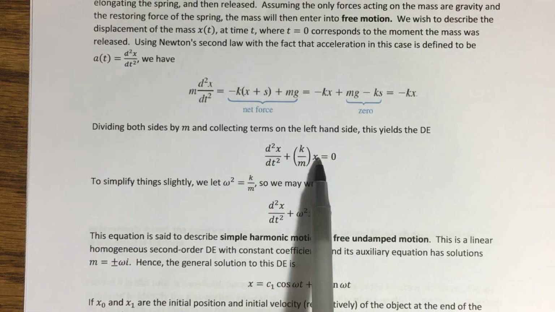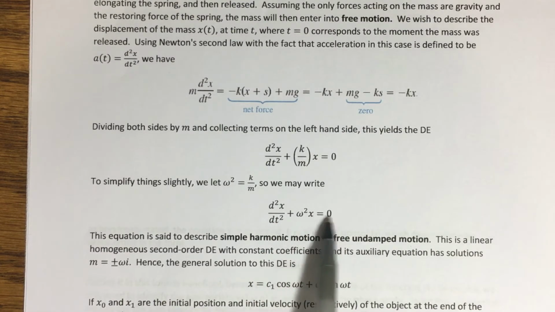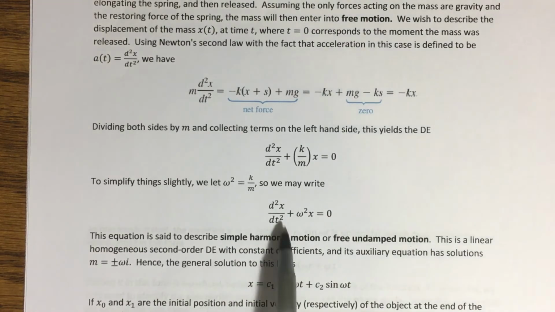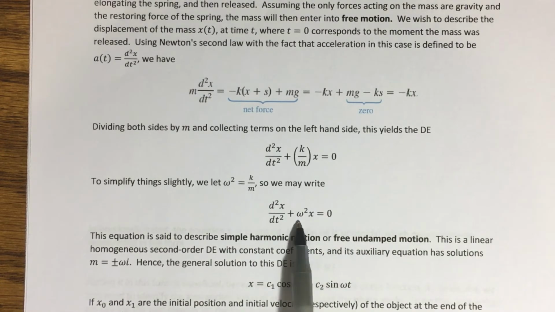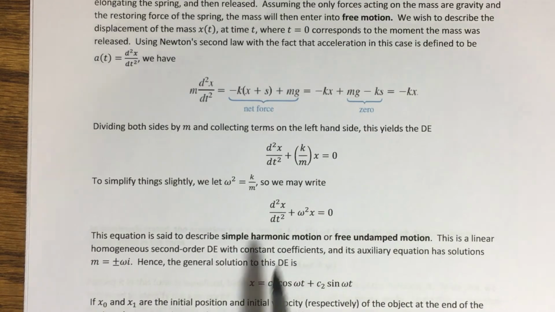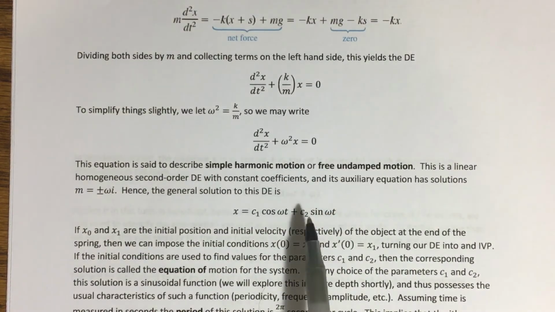So with that, this equation becomes the simpler-looking second derivative of x plus omega squared x equals 0. And this is what we call the equation for simple harmonic motion, or free undamped motion. This equation characterizes that type of oscillatory motion, which goes by either of these names.